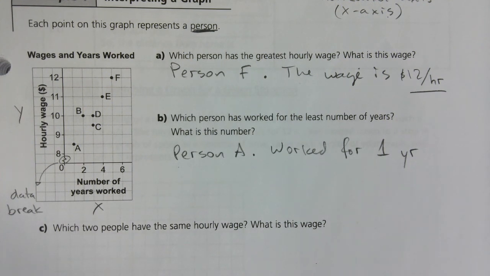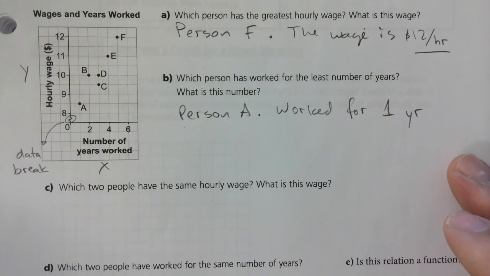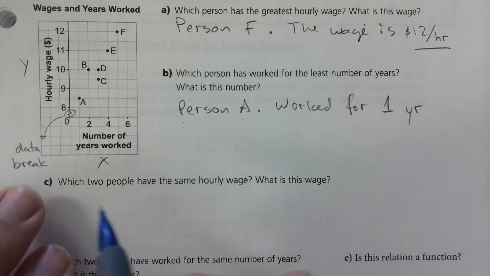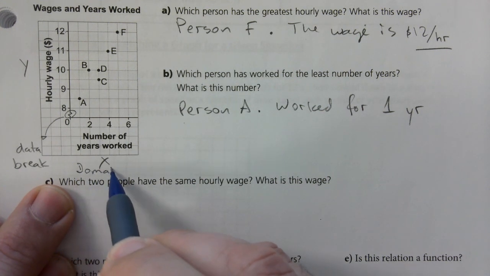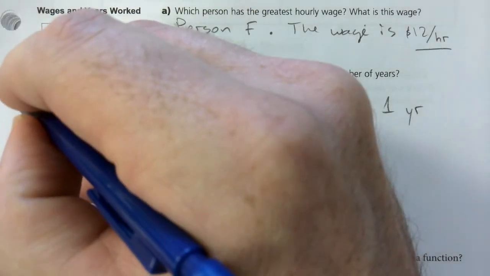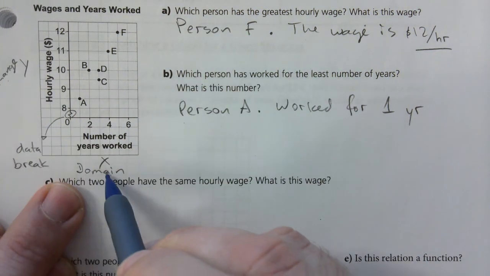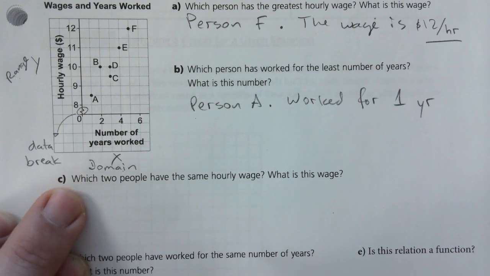It's misleading the graph. So we use the example here, but I would stay away from that. Also, remember, it's still the domain, and this is still the range of this graph. Okay, always in the back of your head, you're like, yeah, this is my domain, and this is the range.